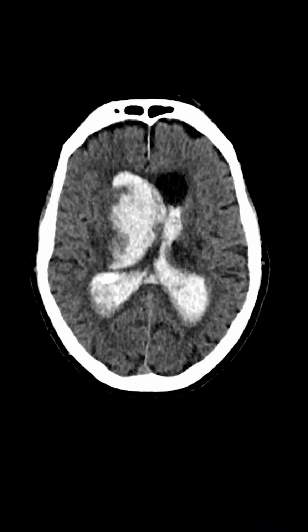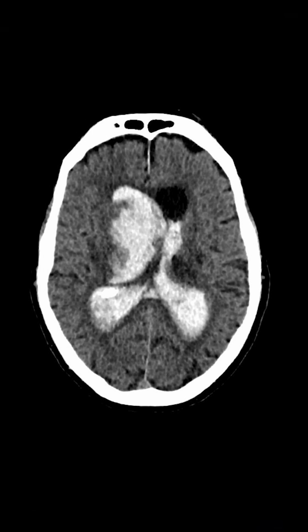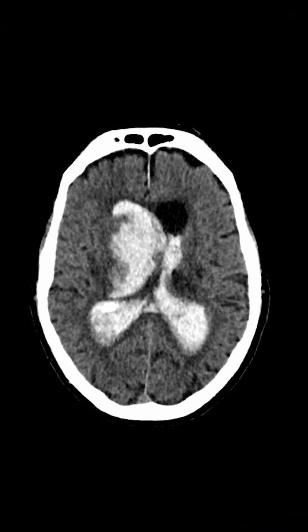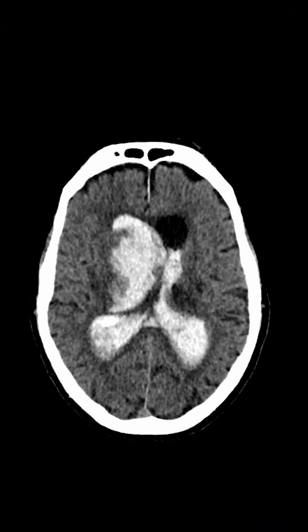An intraventricular hemorrhage is bleeding confined to the ventricular system of the brain, and it most commonly occurs secondary to another hemorrhage, such as a subarachnoid hemorrhage or an intracerebral hemorrhage. And this completes our topic of brain hemorrhages.